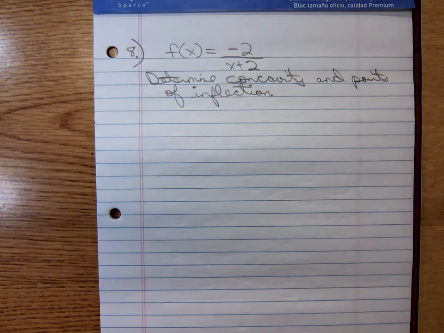We are determining concavity for a function, and here's the function. F of x equals negative 2 over x plus 2. We want to determine concavity and any points of inflection. In order to determine concavity, what do we need to find? The second derivative, and before we find the second derivative, we need to find the first derivative.